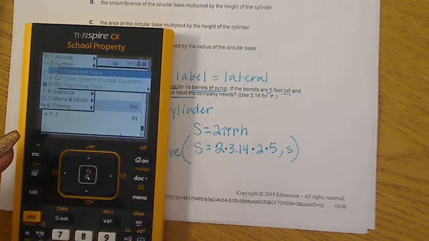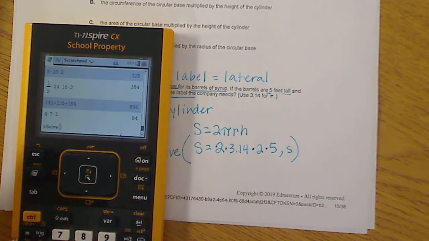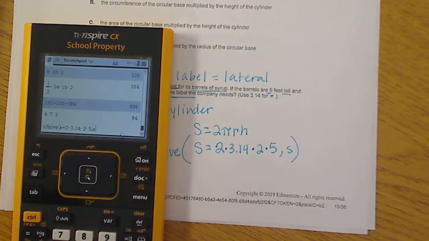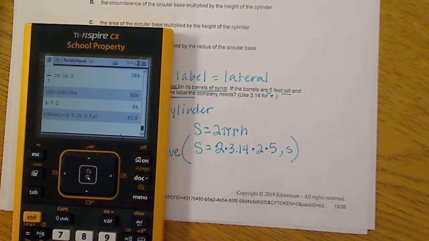S equals 2 times 3.14 times 2 times 5, comma S. Enter.